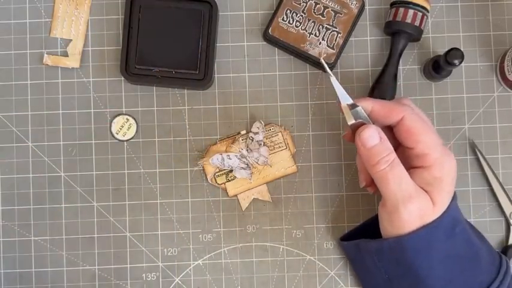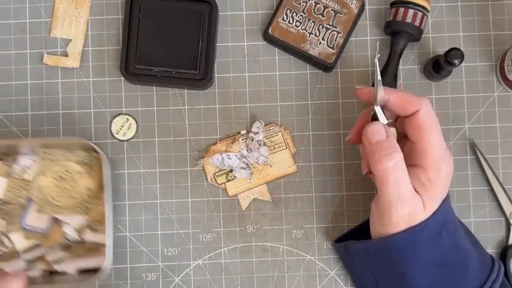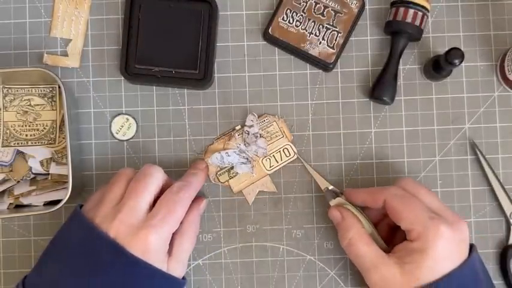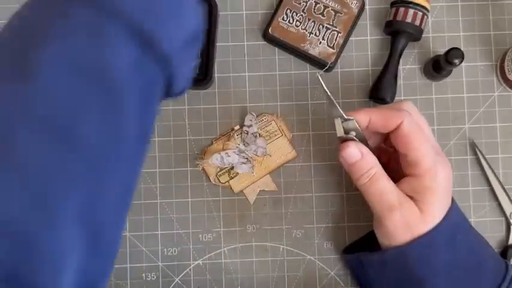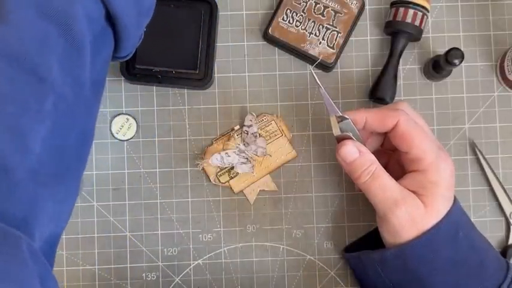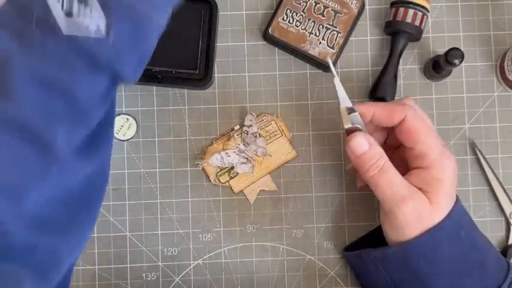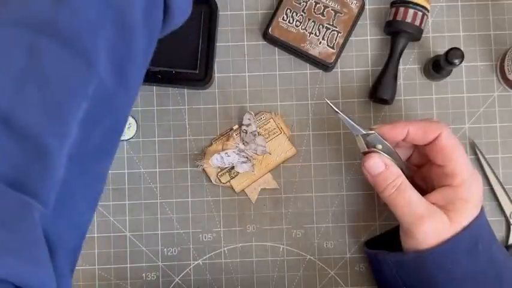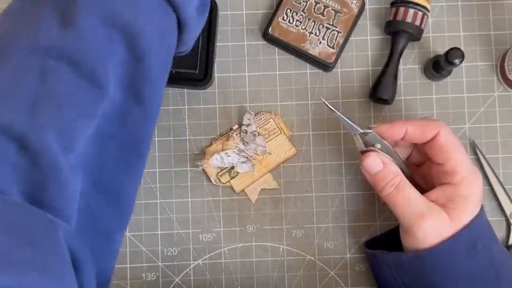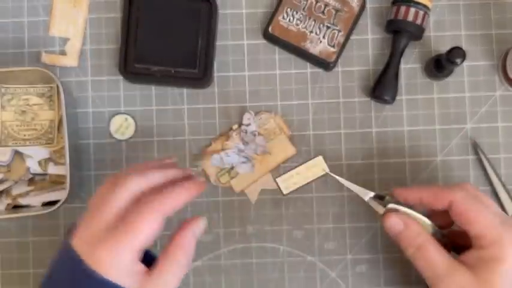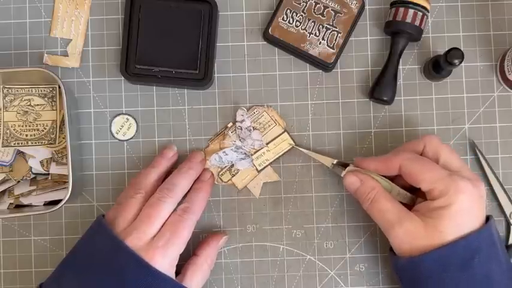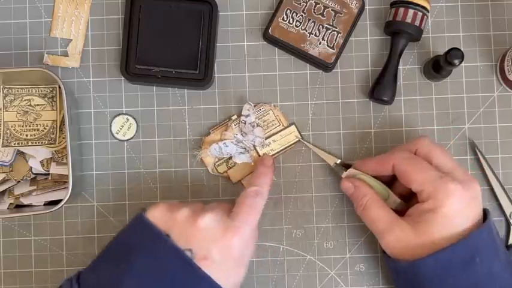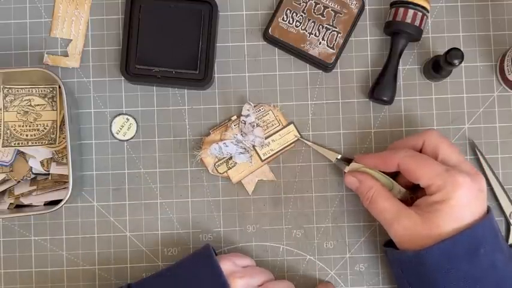Maybe, but I think it's the antique linen colour that's putting me off. Or maybe a label. No, that one's too big. Quite like that.